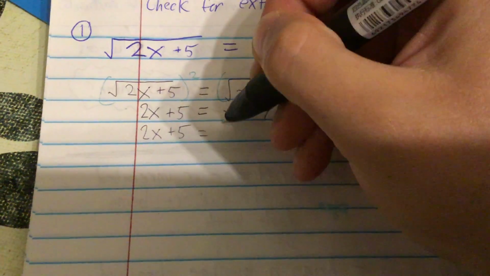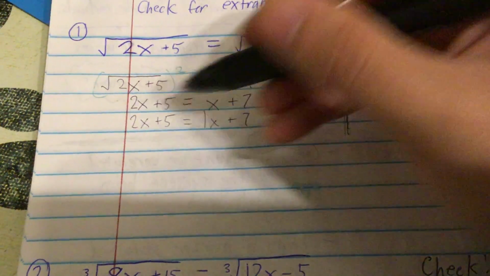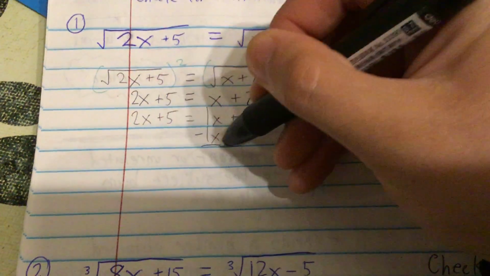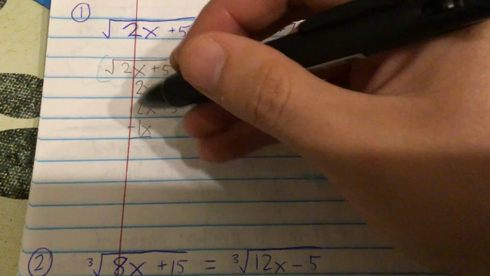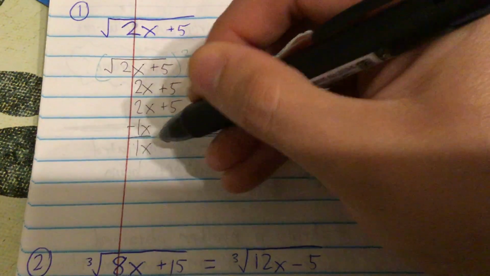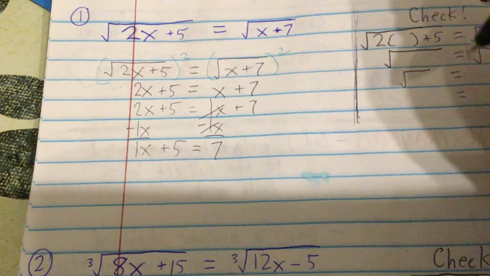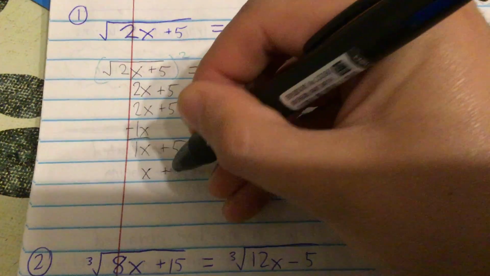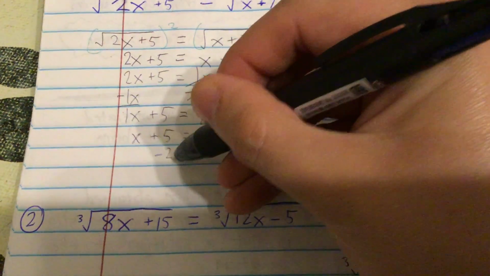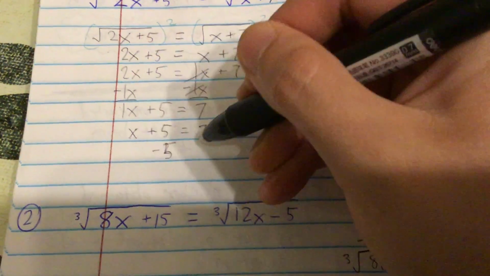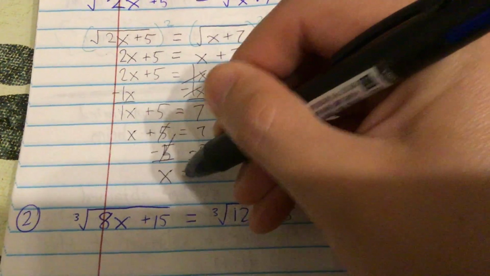Well, go back. I want to solve for x, so I'm going to subtract 1x from both sides. That cancels out. 2x minus 1x is 1x. So 1x plus 5 is equal to 7. Or you know what? Don't even need that 1. So it's x plus 5 is equal to 7. And now I'm going to subtract 5 from both. I got a little ahead of myself. Subtract 5 from both sides. And now x is equal to 2.